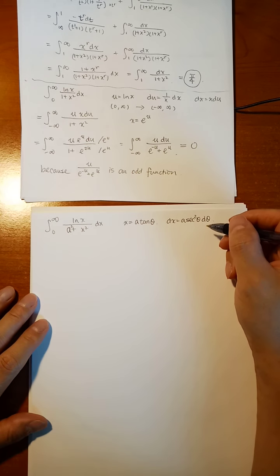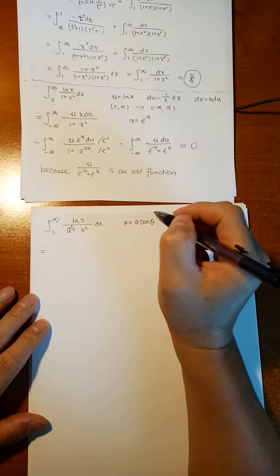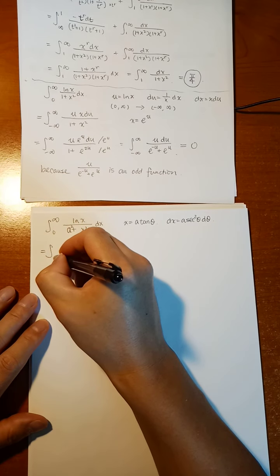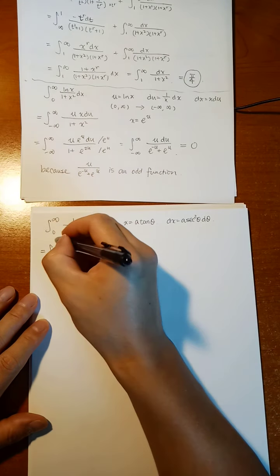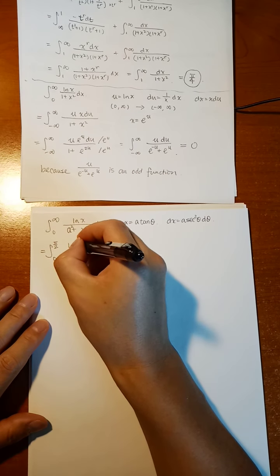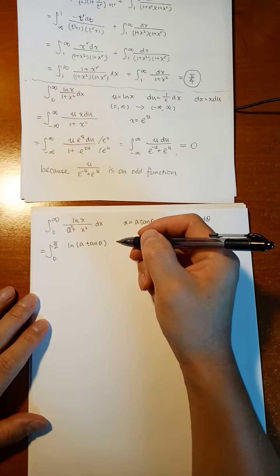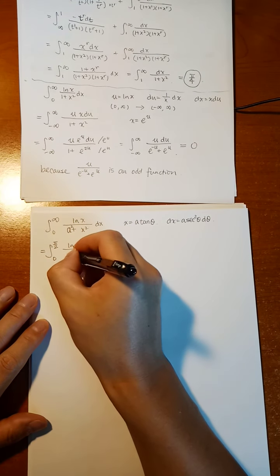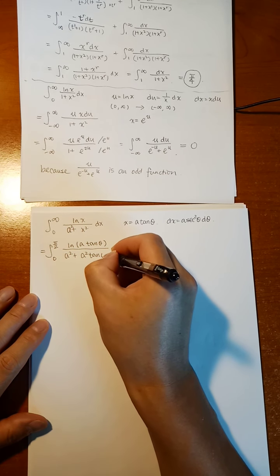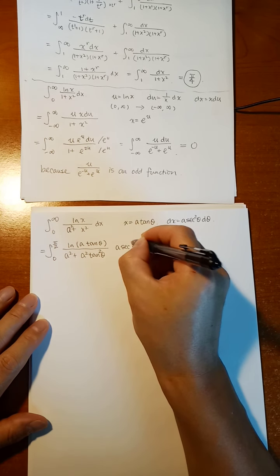So this integral goes from theta is 0, and at infinity theta is pi over 2, of natural log of a tangent theta over a squared plus a squared tangent theta squared, times a secant theta squared d theta.